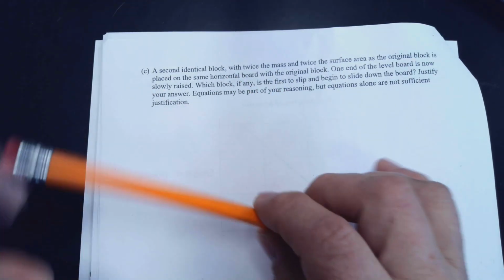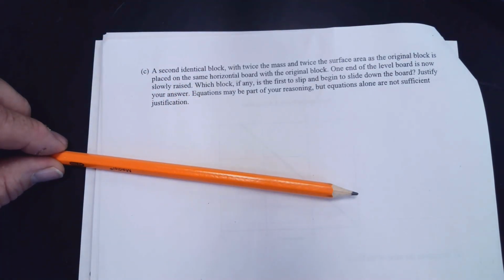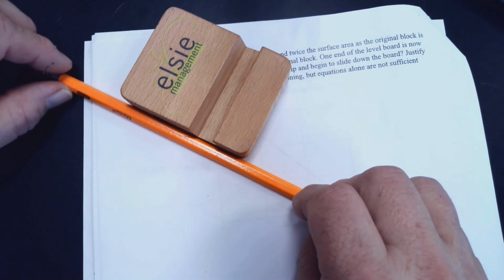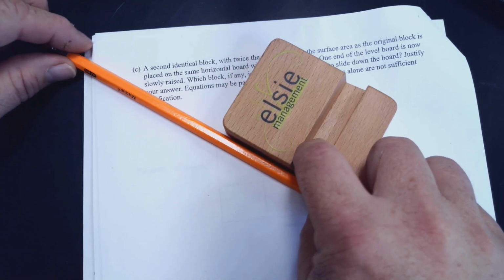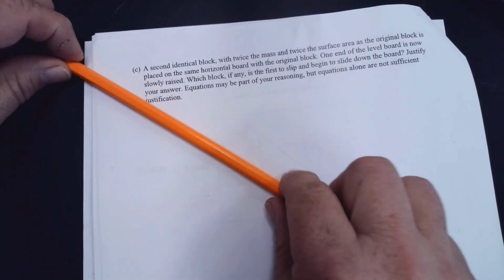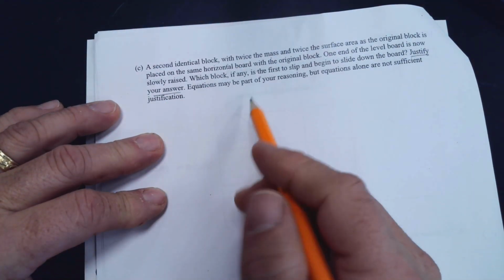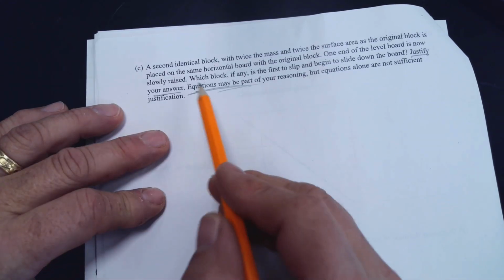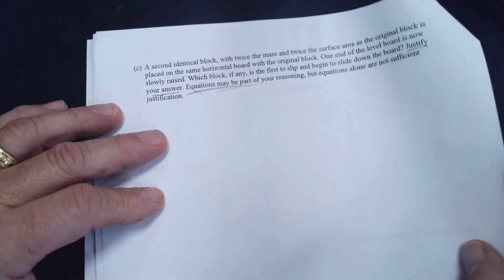And at the end is levered, so basically I'm saying I'm going to keep lifting. I've got a box on here, and I'm going to keep lifting. And at what angle will it start to slide? And I need to justify my answer. Equations must be part of your reasoning, so I have to show the math. They told me right there, I need to do the math. Well, then let's just treat it like a math problem.